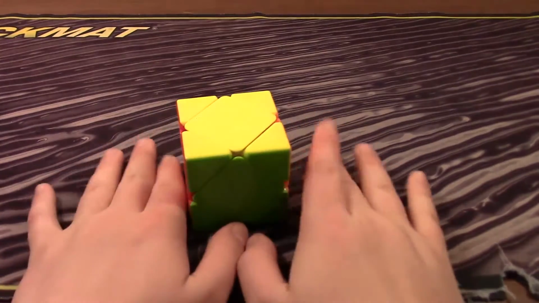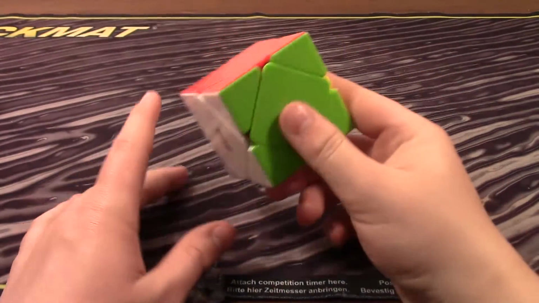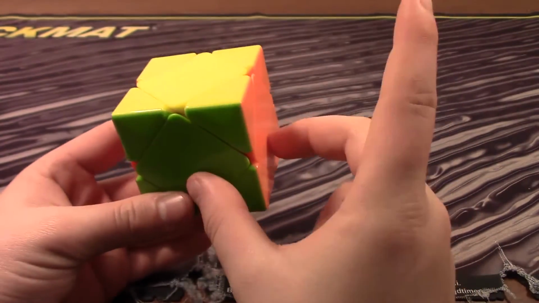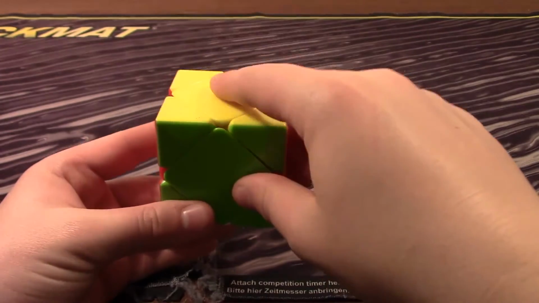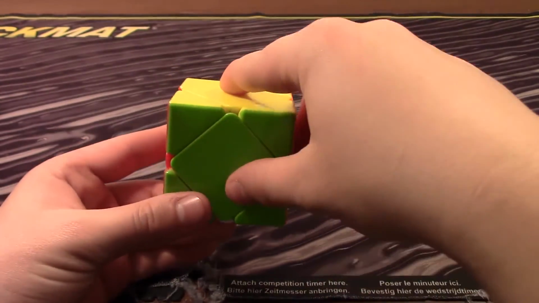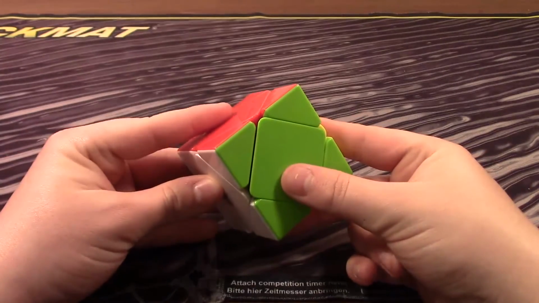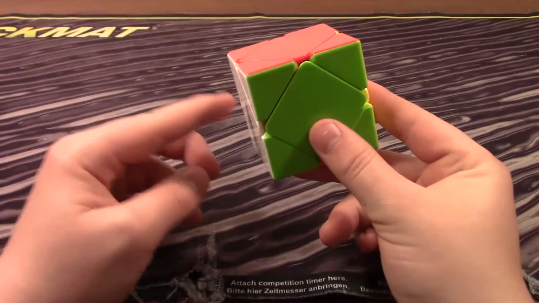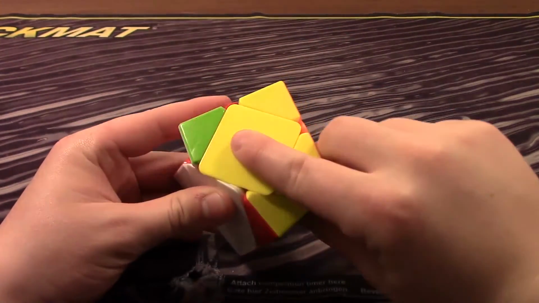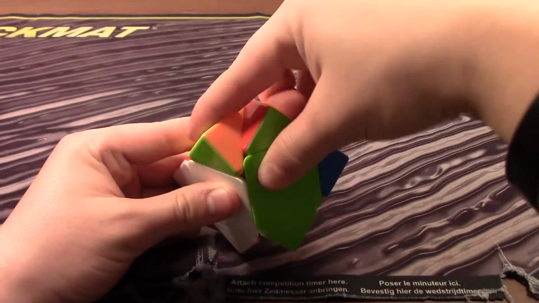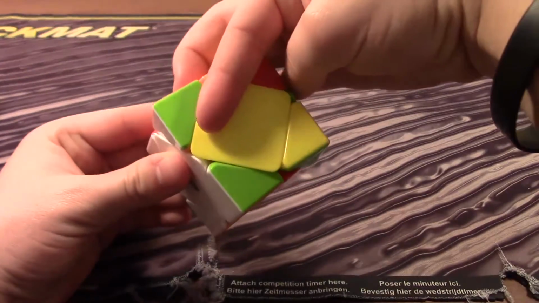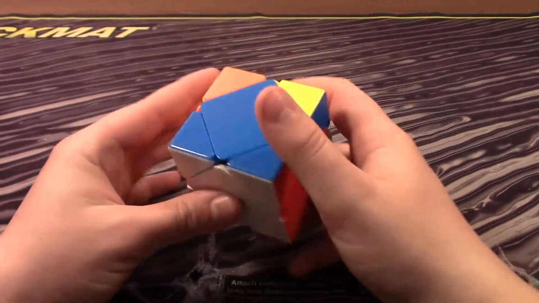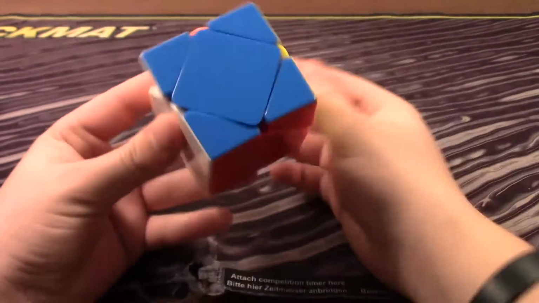Yeah, let me just show you a few tips on how to turn this thing. So with the algorithm, what I do is I hold it so that these two are right here, and then my index finger is up here. So my thumb, my middle, and my index. And I hold it like this. So I do the R prime with the white on my left. R prime, and then I push, and then I grab up with my thumb, and then I push back. And then I just re-grip, and then I do it again. And you see, it's very fast.